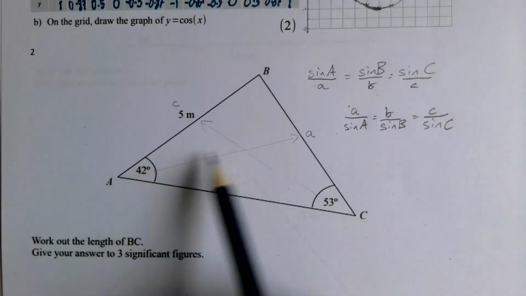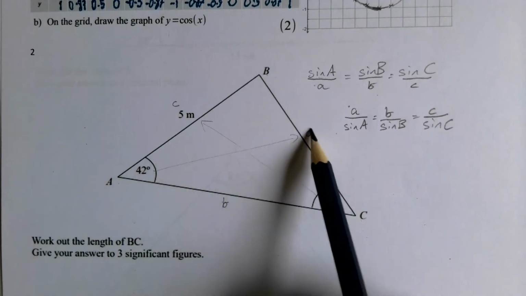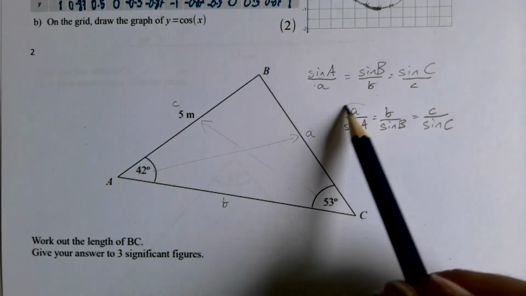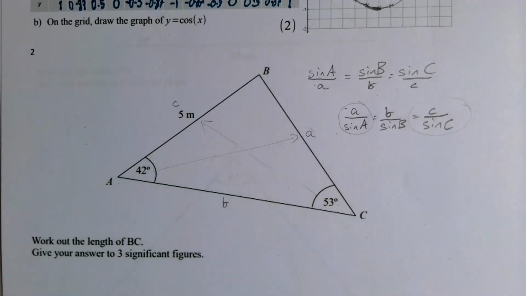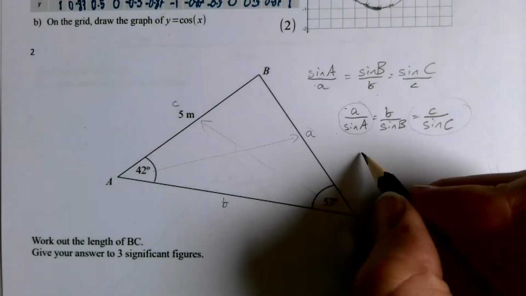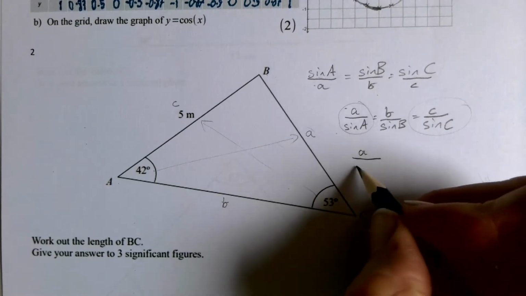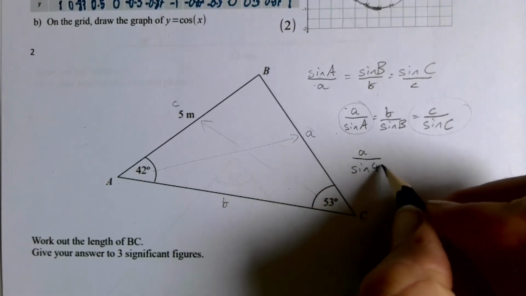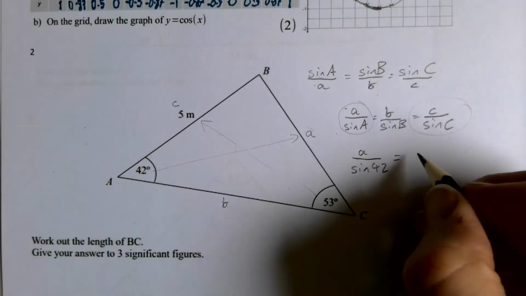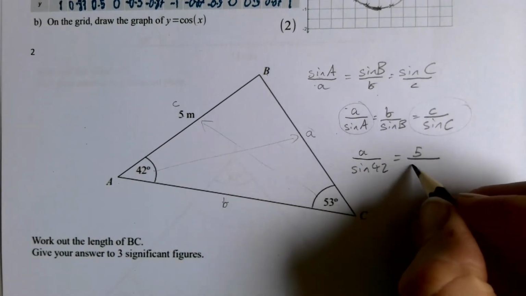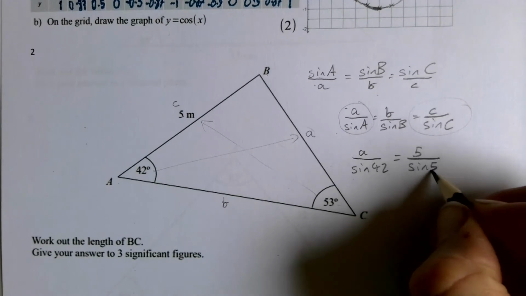So I know I want to find the side, so I'm going to use this. I've got this one, and I want this one as well. So what I'm going to do is write down a over sin 42 is equal to, my c is 5, over sin 53.